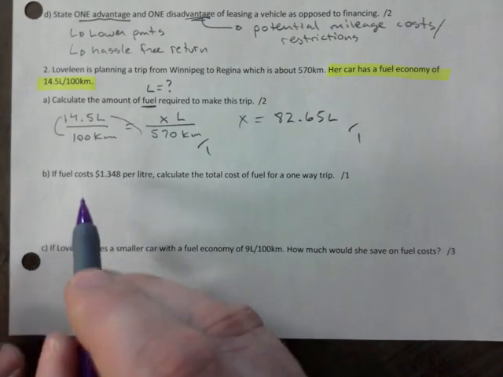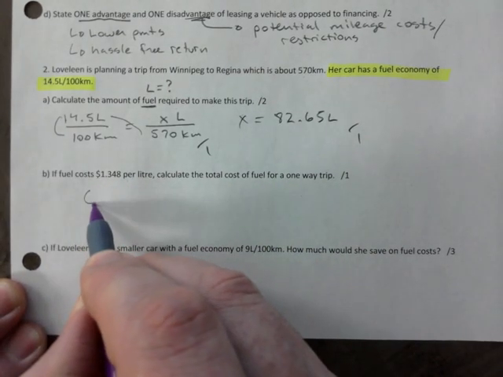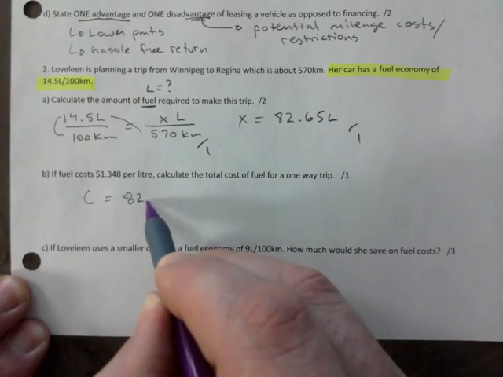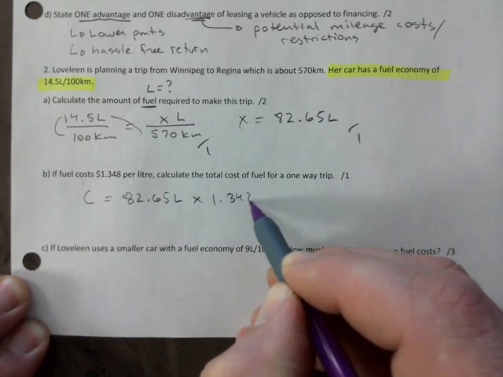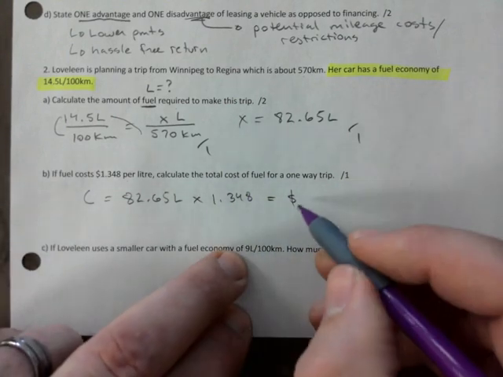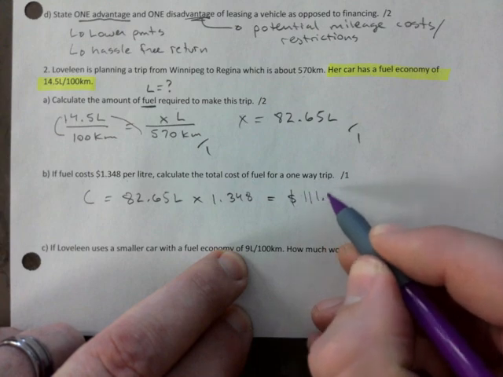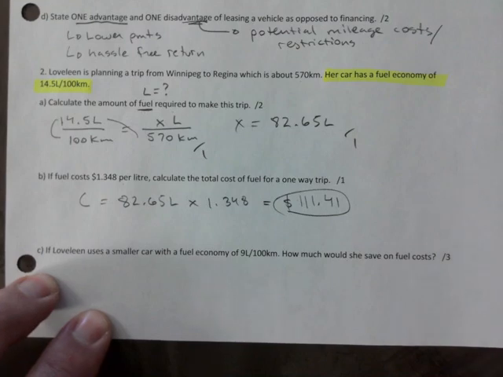Next, if the fuel costs this much per liter, calculate the cost of the trip. Just take the liters and multiply it by whatever the price is. It's frustrating with the gas prices changing like crazy. My ACs are always outdated. So this is the cost for this particular trip.